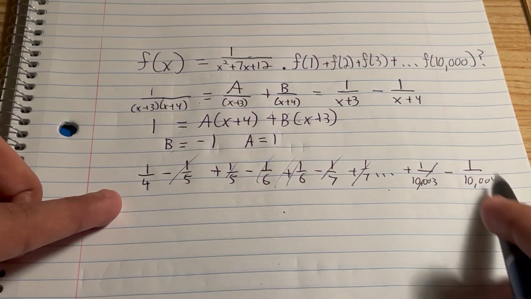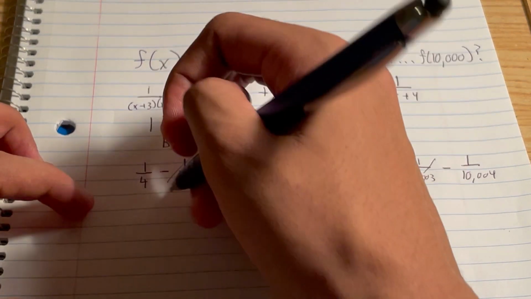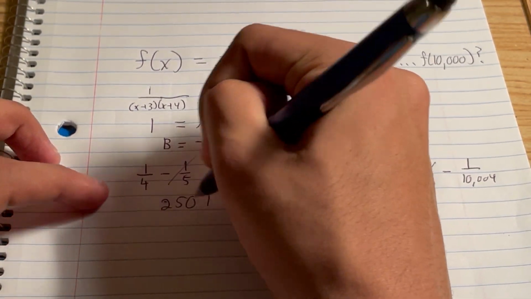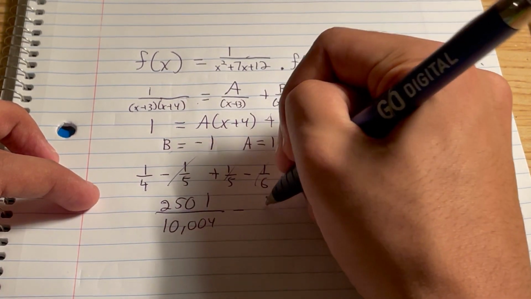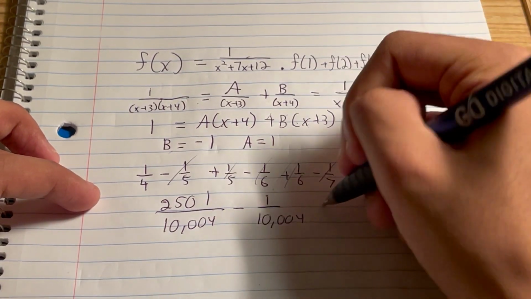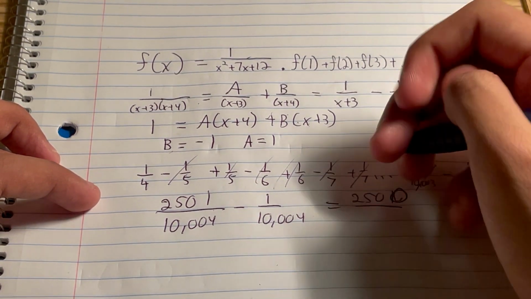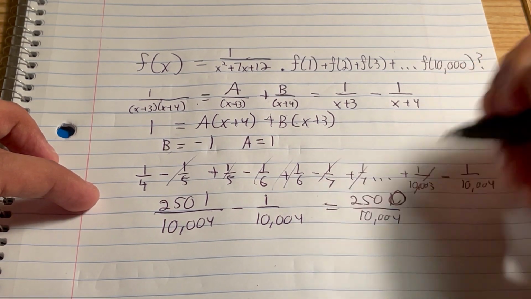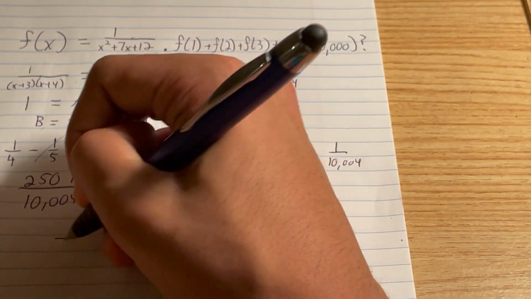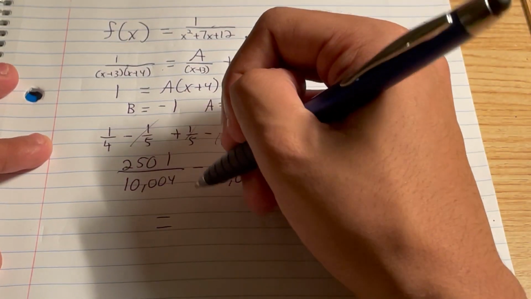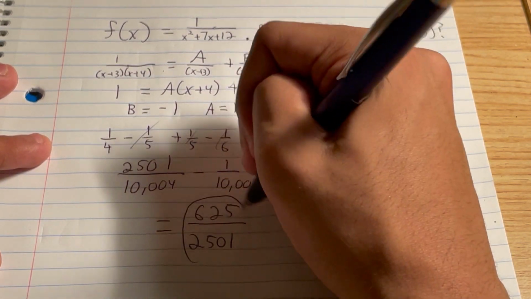So let's just set an equal denominator. Multiply this by 2,501 divided by 2,501. You get 2,501 divided by 10,004 minus 1 over 10,004, and you get 2,500 divided by 10,004. And now divide both sides by 4, and you get, finally, 625 divided by 2,501, and we're done.